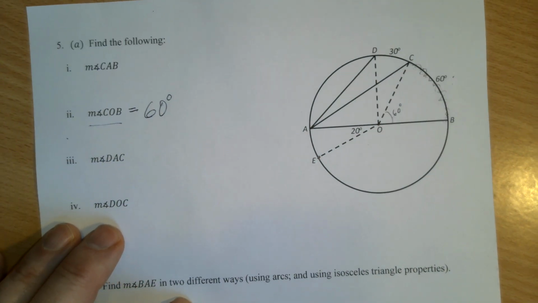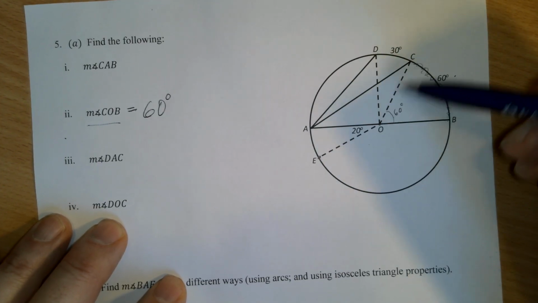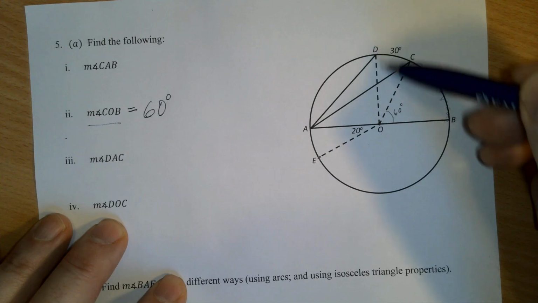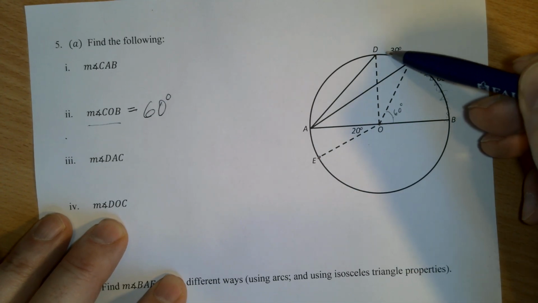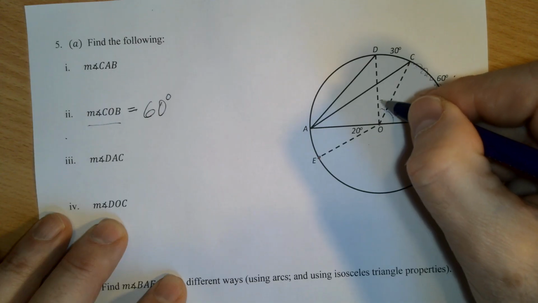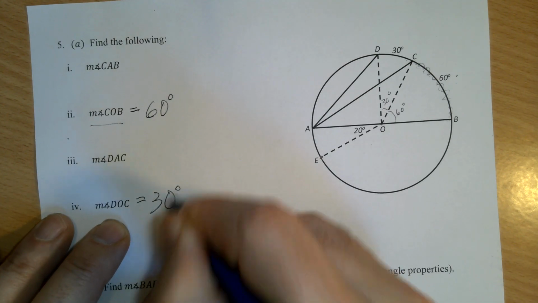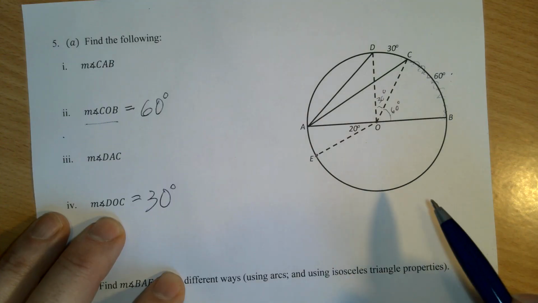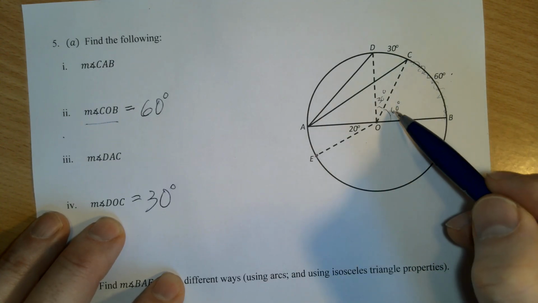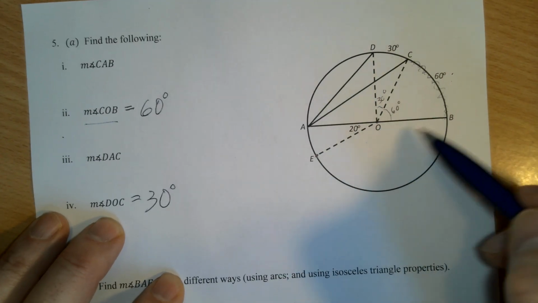And then number 4, same reasoning. What is the measure of angle DOC? That's a central angle, DOC. Since the arc is 30 degrees, the measure of that angle is going to be 30 degrees as well. I don't think it'll matter in this, but that means that 60 and 30 gives us 90. This is a right angle, DOB.